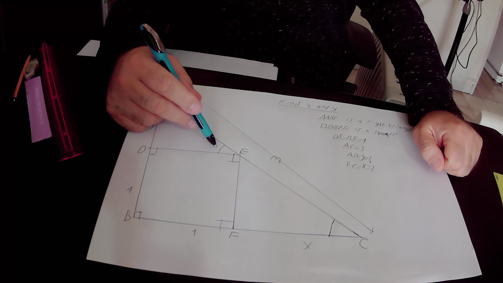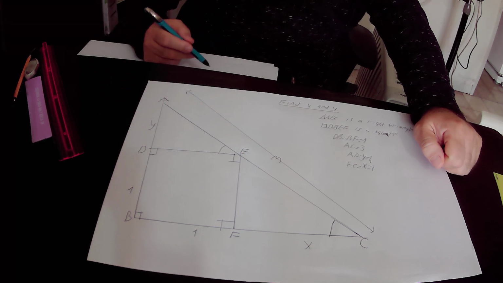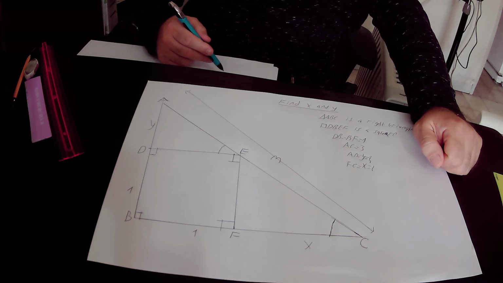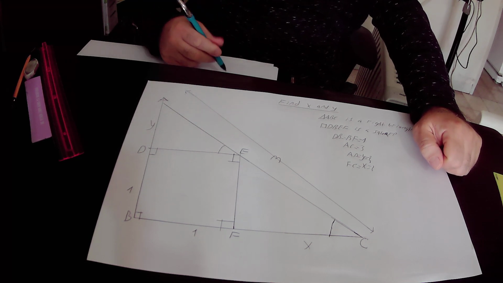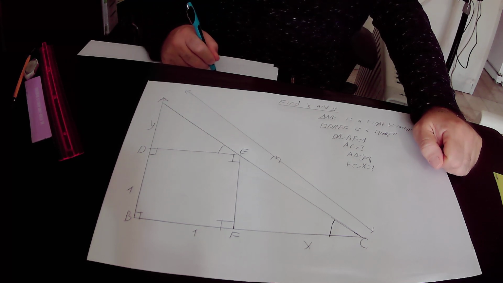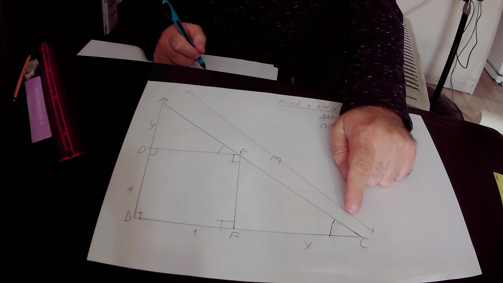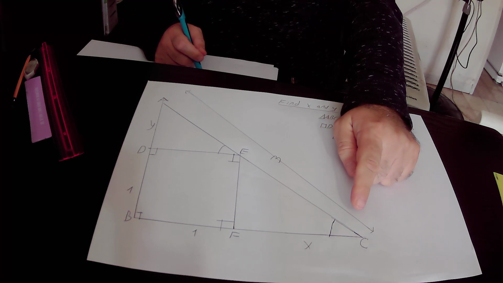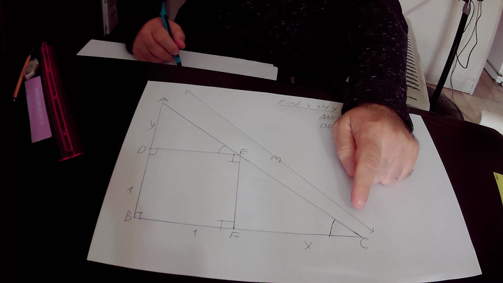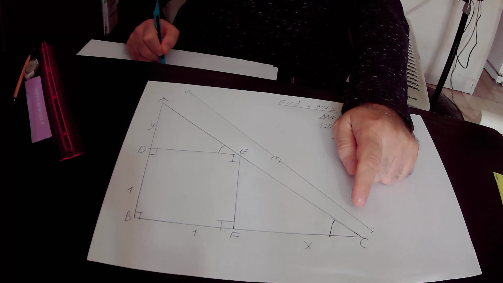Therefore, they are equal to each other according to rule number 1. That is to say, we can write down that angle AED, this angle, is equal to this angle, angle ECF.